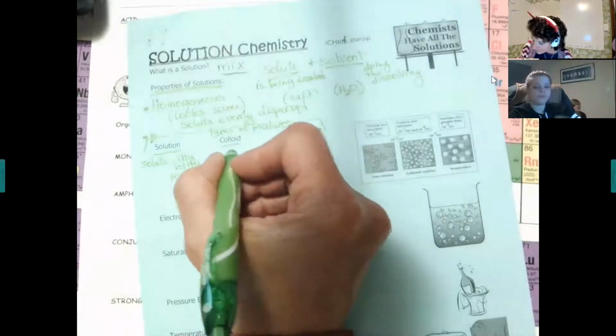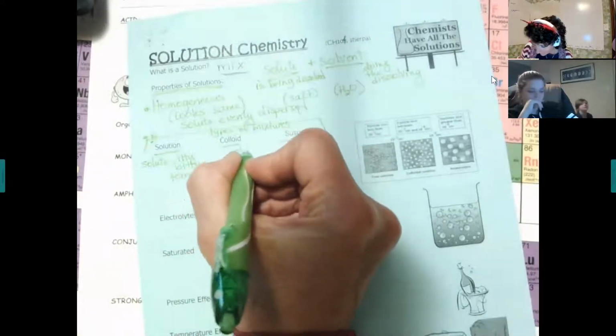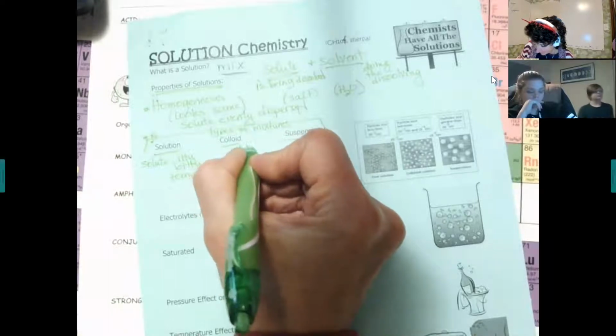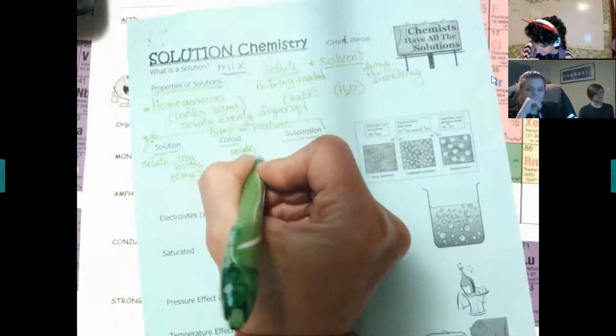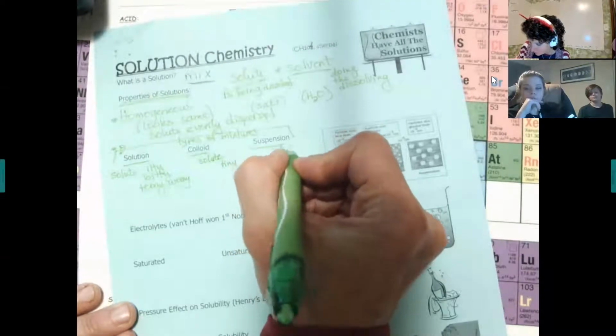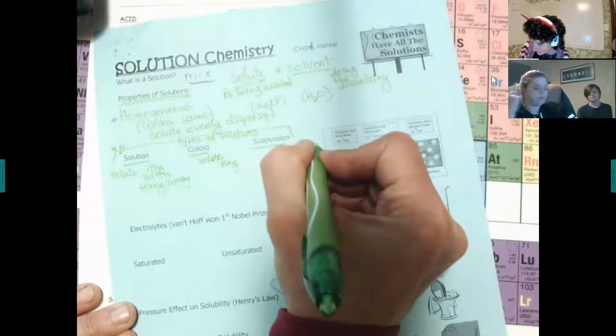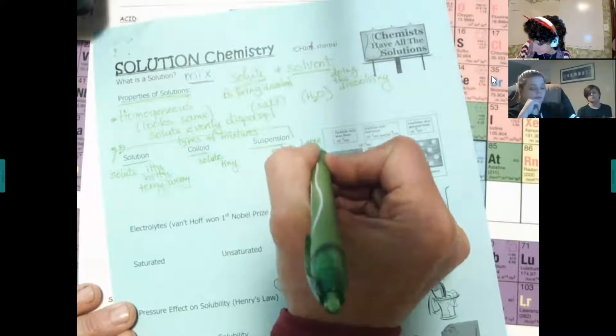In a colloid, the solute is small, so we can say tiny. You still can't really see it, but the particles are bigger, and that's going to allow us to do something with this. In a suspension, the solute is pretty large in size. You can actually see the particles of the solute.